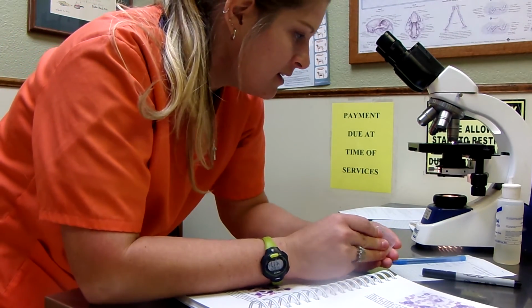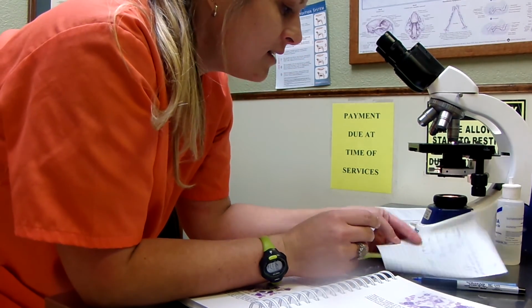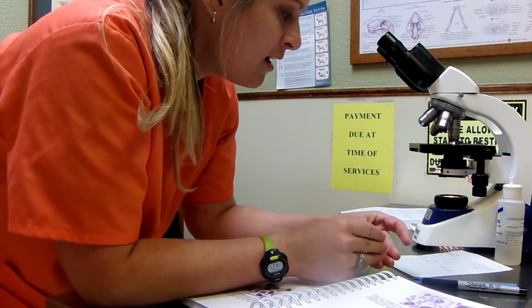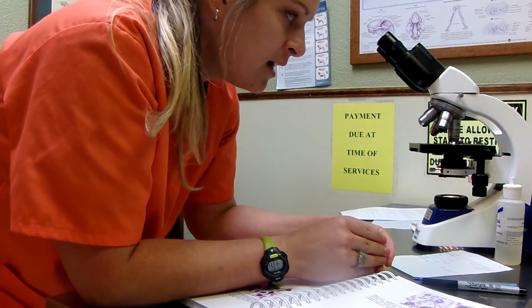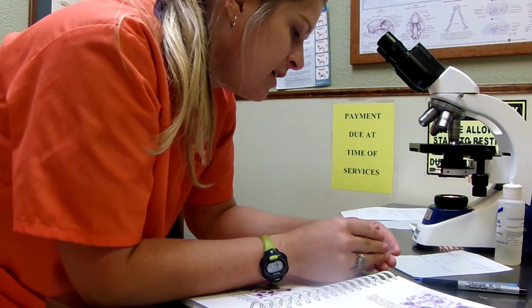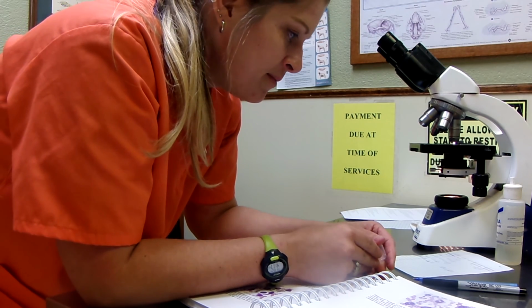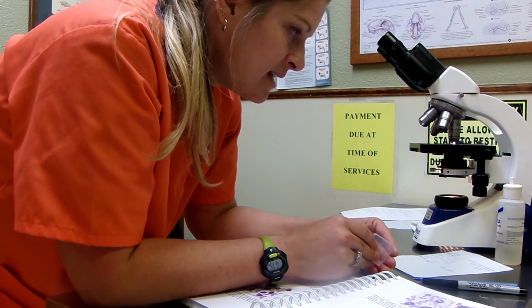I think that's about it for our white blood cell. Of course, we write the results down, include it in the file, let the doctor know what we found. And a lot of times they'll want to come through and just take a little look too, just for their own curiosity as well. All right, that about does it with task number 4.